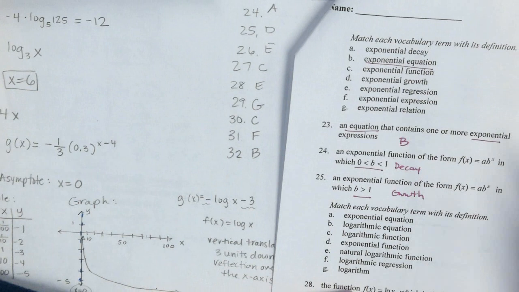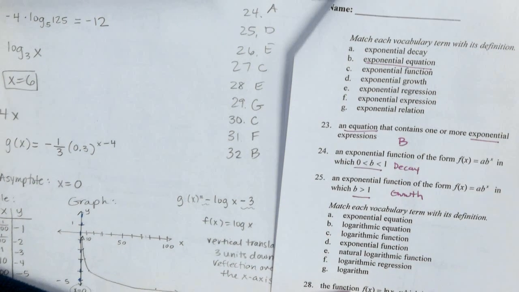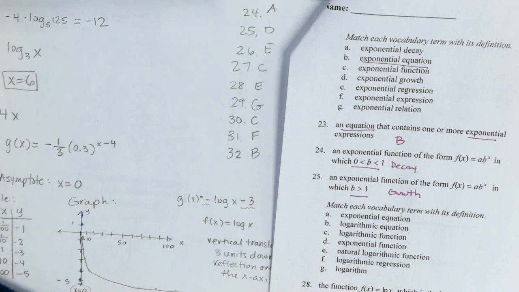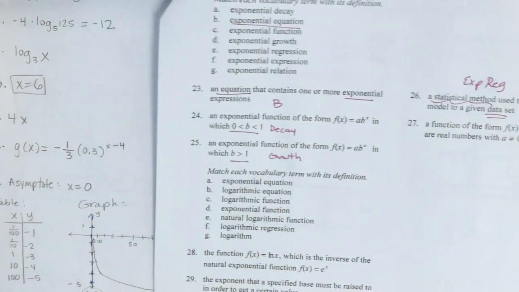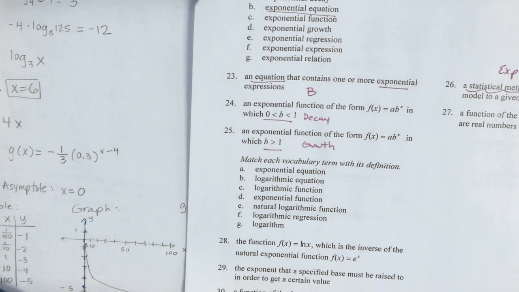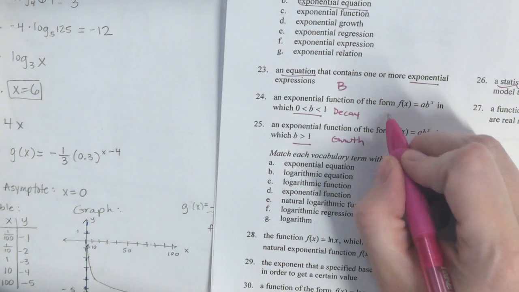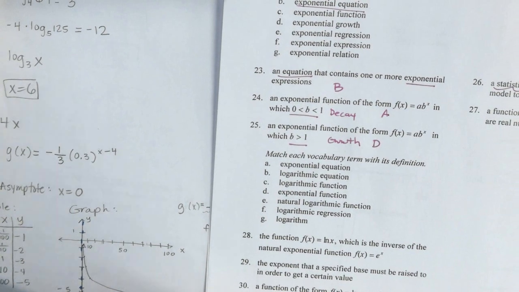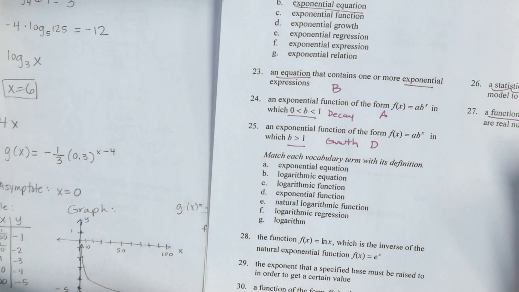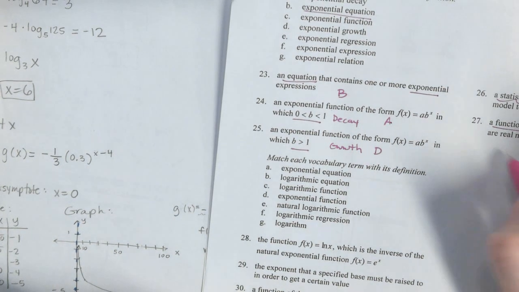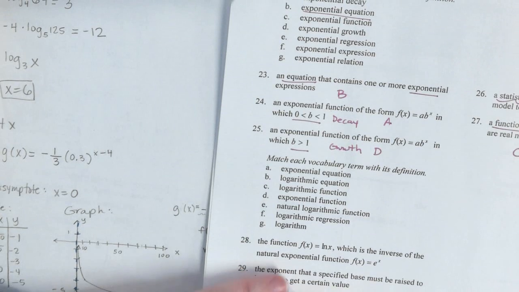The statistical method with the data set is the regression. Remember, we use exponential reg. That stands for exponential regression. Okay, that's why 26 is E. This was A, this was D. Okay, and then this one, it's a function of this form. Okay, this form is exponential, so exponential function, C.